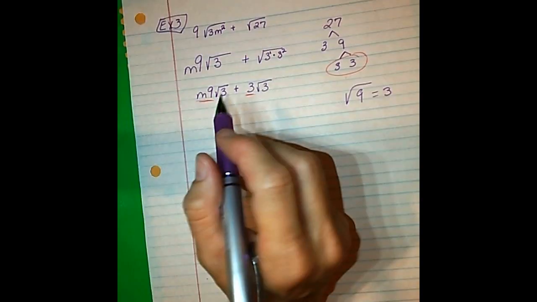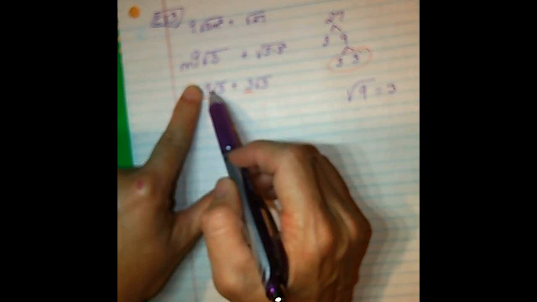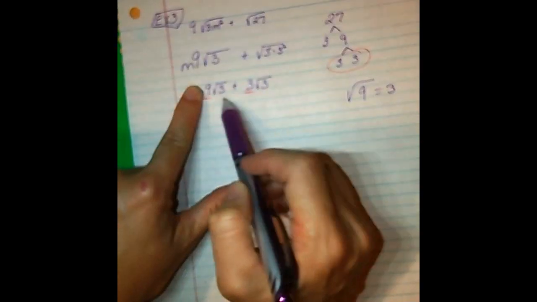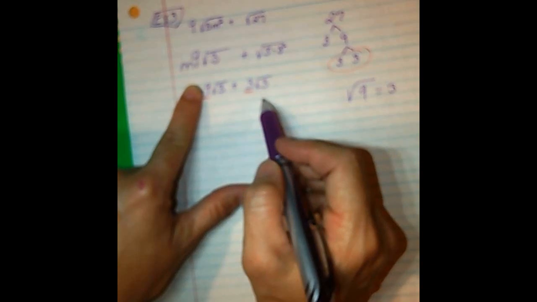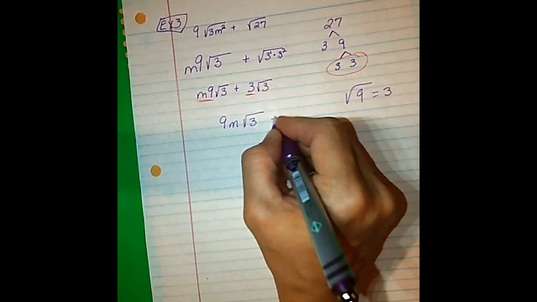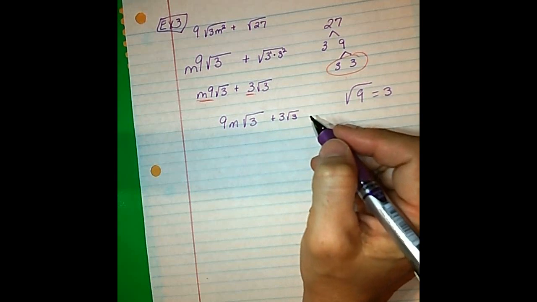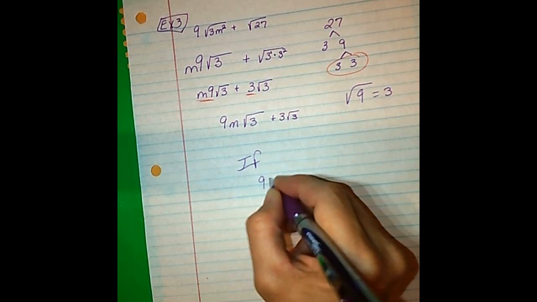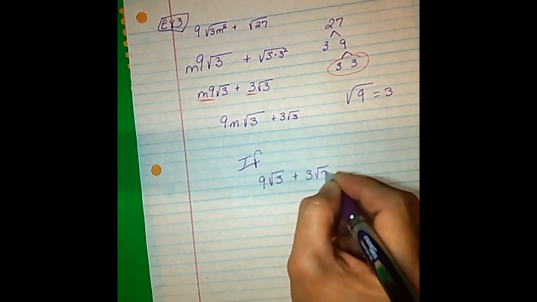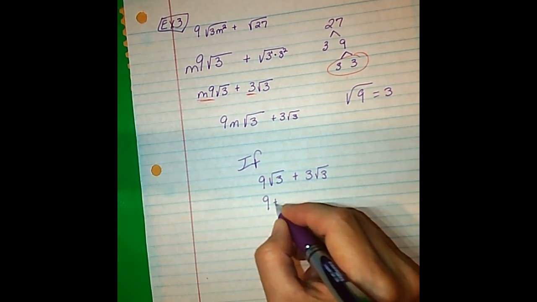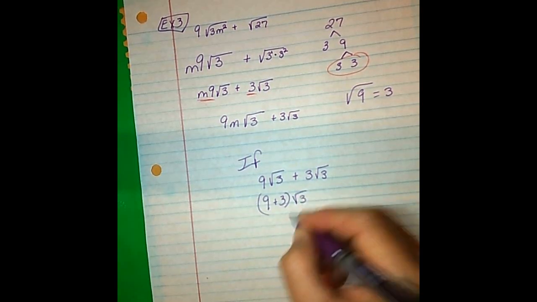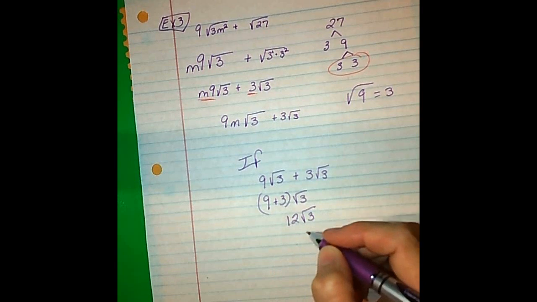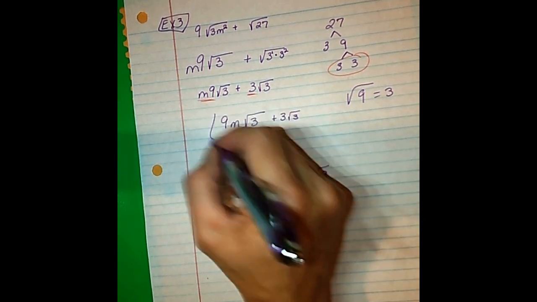Now, if this did not have that m on there, and it was just 9 square root of 3 plus square root of 3, then we could have added them together, and we would have got 12 square root of 3. But since we have this m, we cannot do it. So I'm just, out of habit, going to write 9 square root of 3 plus 3 square root of 3, and I am done. And again, if it was 9 square root of 3 plus this, we would have just said, all right, let's take the 9 and add it to the 3, and it would have given me this as my end result. But in this case, we had this m.